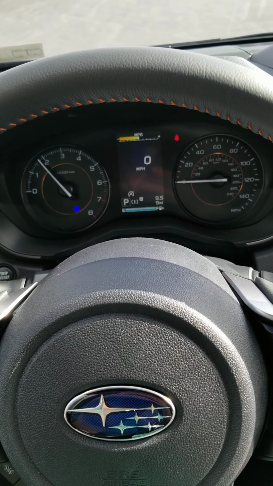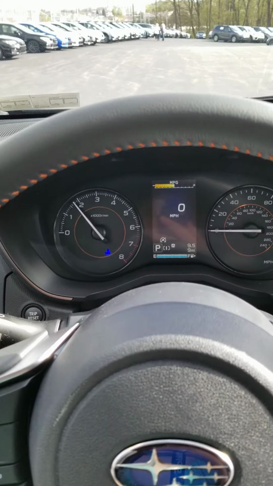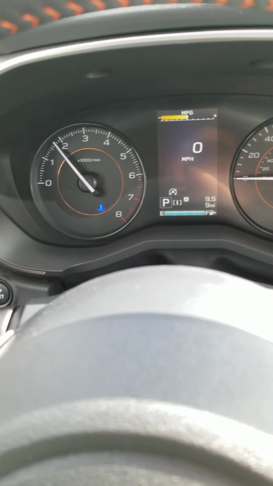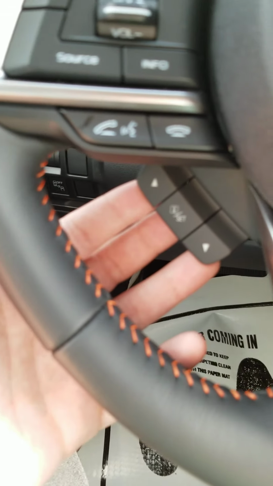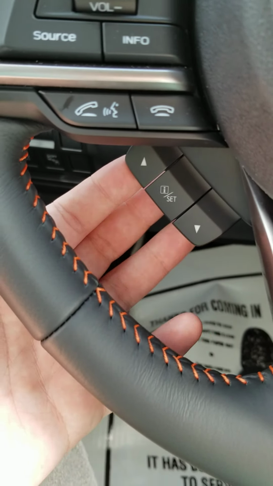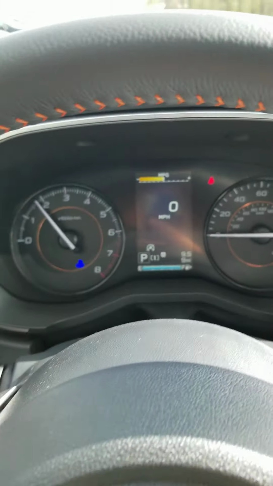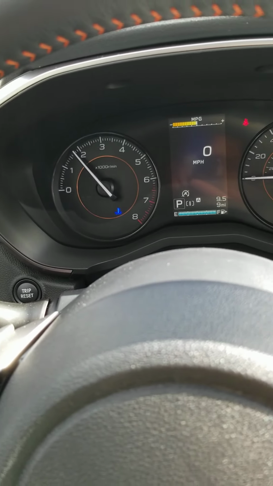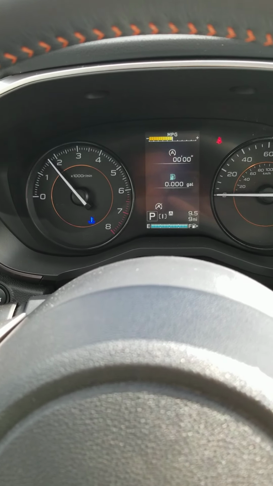Just wanted to go over a few features with you that would be different from your last Crosstrek. So this center display here is controlled by these 3 buttons, and this pulled towards you. So I'm just pressing one of the arrows, and this changes the stuff on the display here.